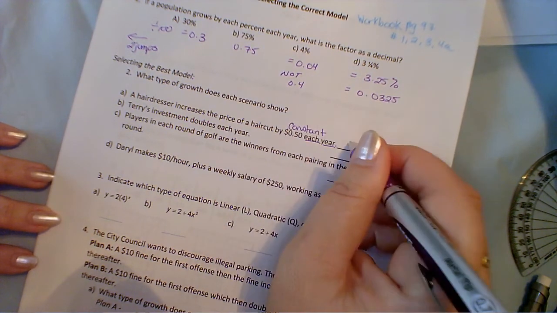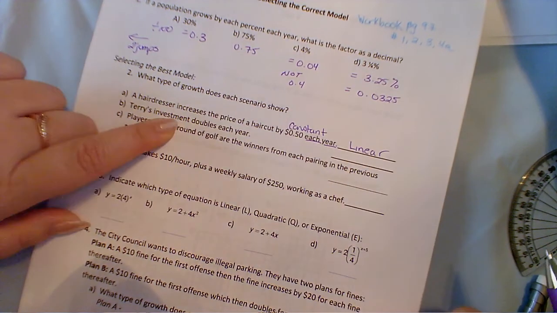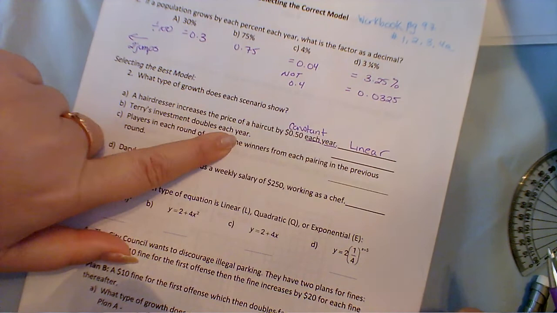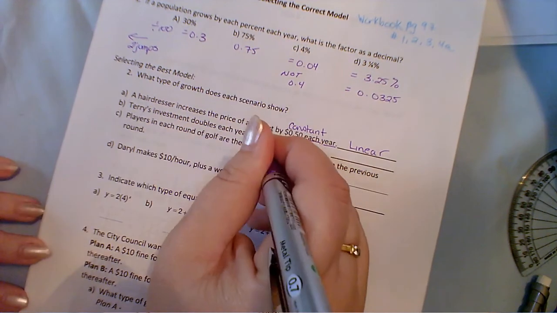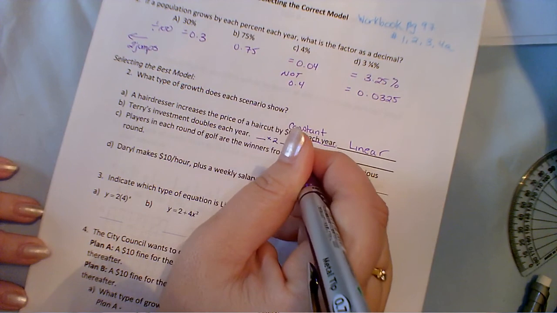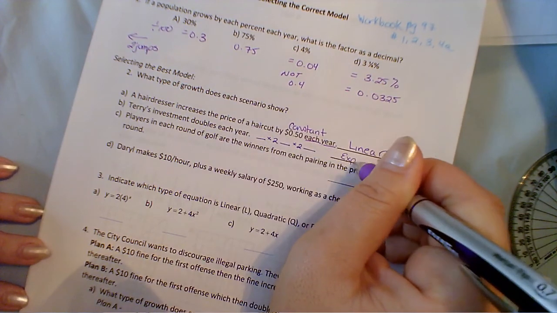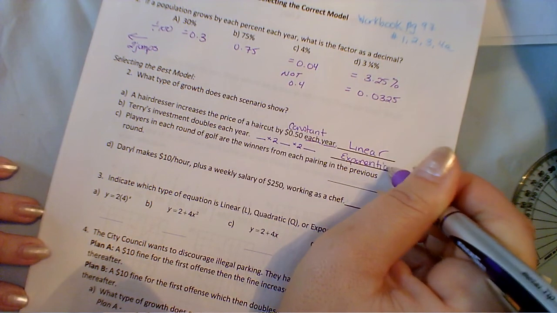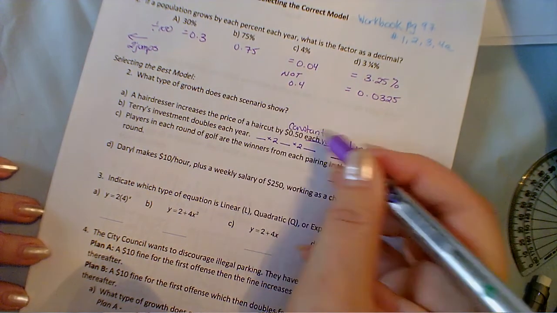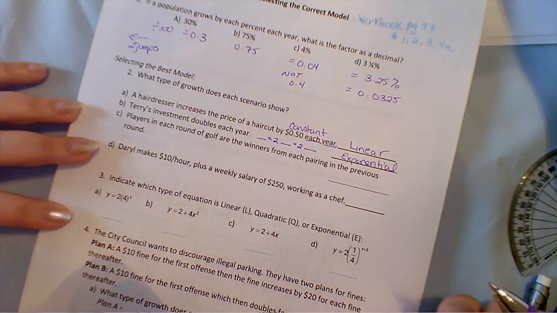So 50 cents each year, this would be linear. Terry's investment doubles each year. So this means that whatever the investment was here, we times it by 2, and then we get a new answer. And then we times that one by 2, and we get a new answer. This is exponential. When you multiply or divide to get to the next number, that's exponential growth or decay.